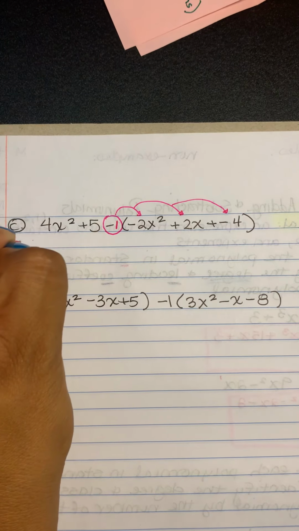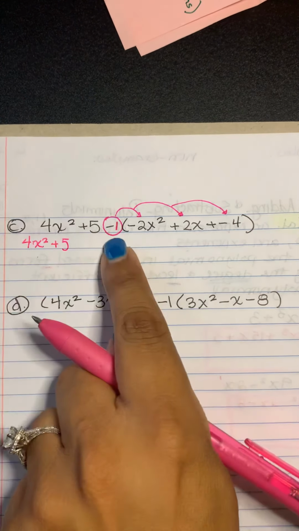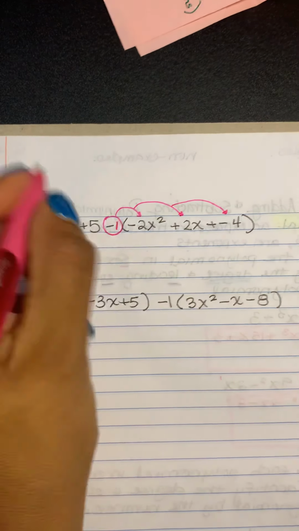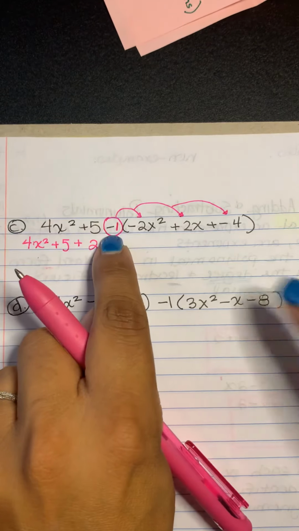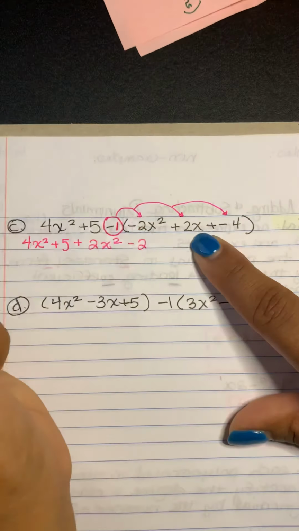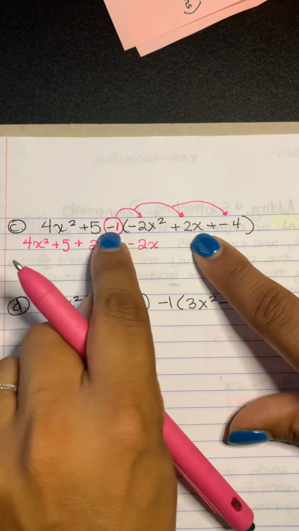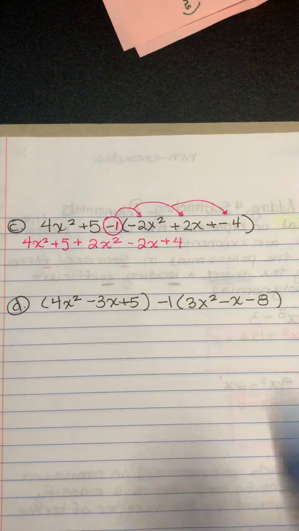So 4x squared is going to stay the same, plus 5. This is where it's going to change. A negative times a negative. We now have a positive 2x squared. A negative 1 times a positive 2x is now a negative 2x. A negative 1 times a negative 4 makes it a positive 4.